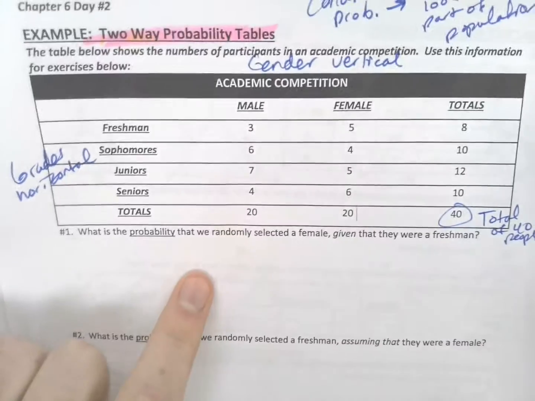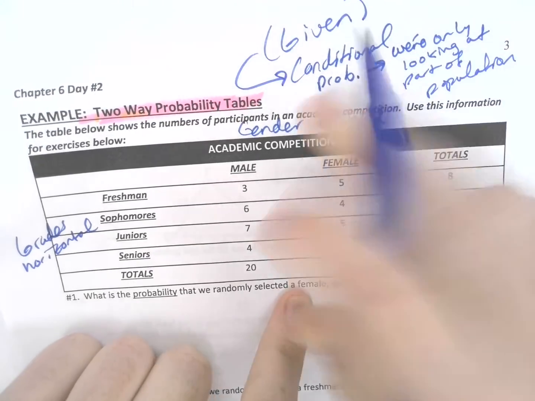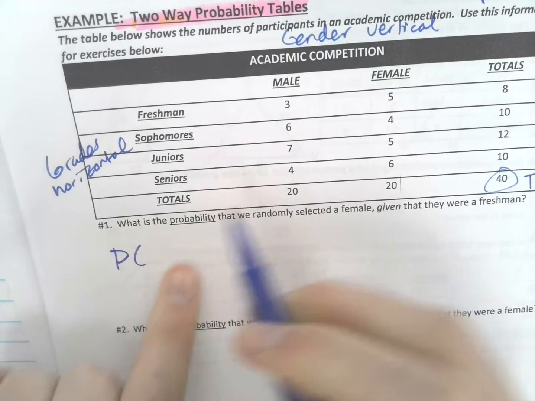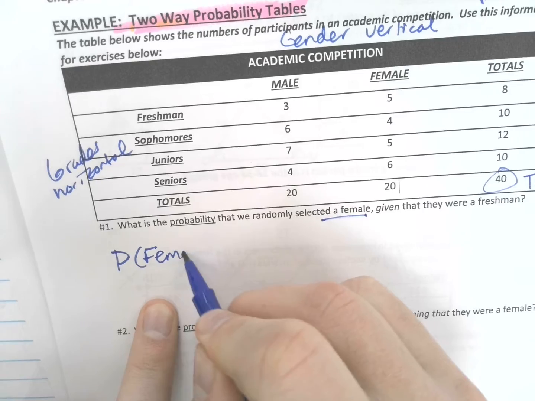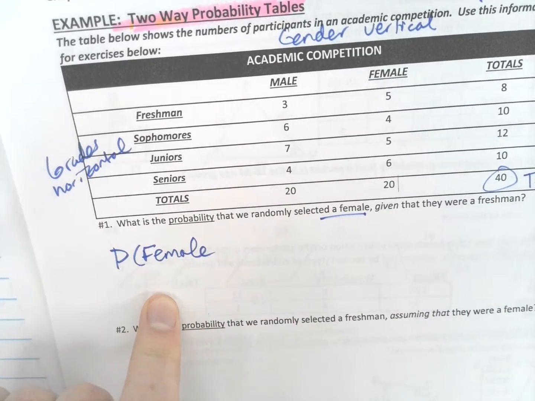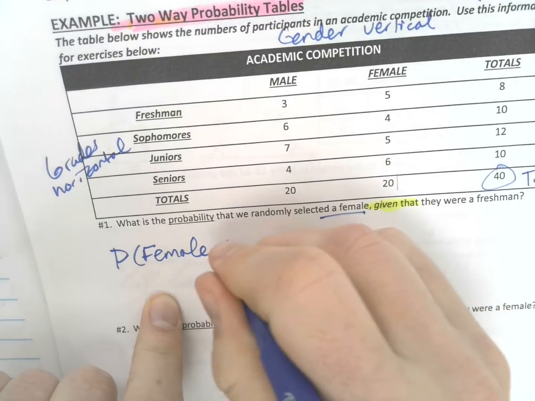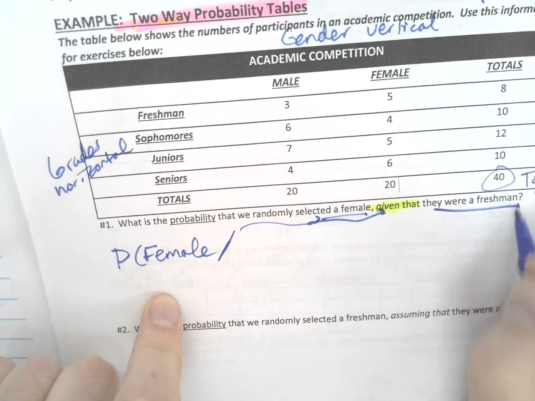So for example, and we always know this based off the word given or assuming. So check it out. What is the probability that we randomly select a female? Here comes the kicker though. Given that they were a freshman.